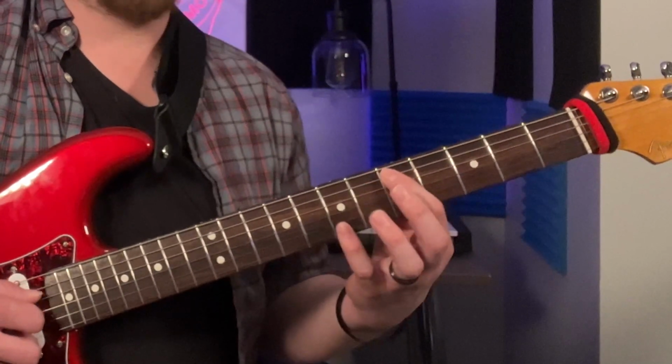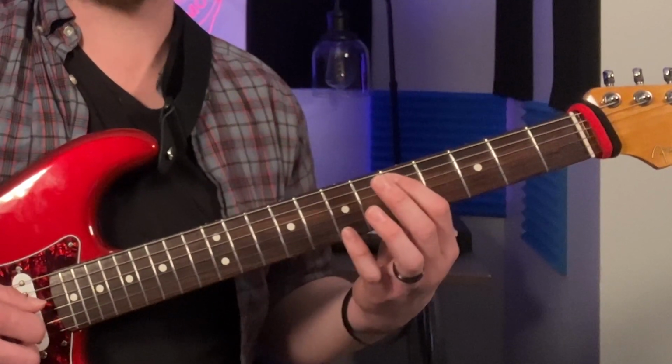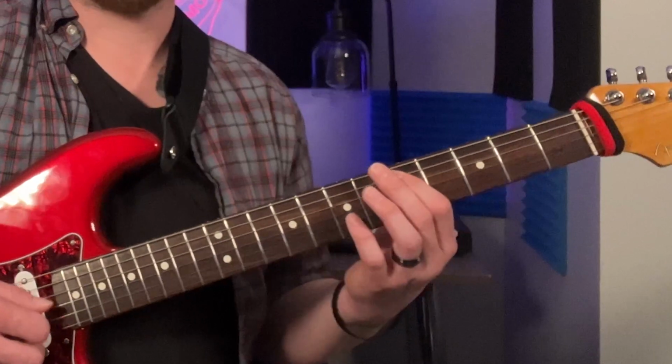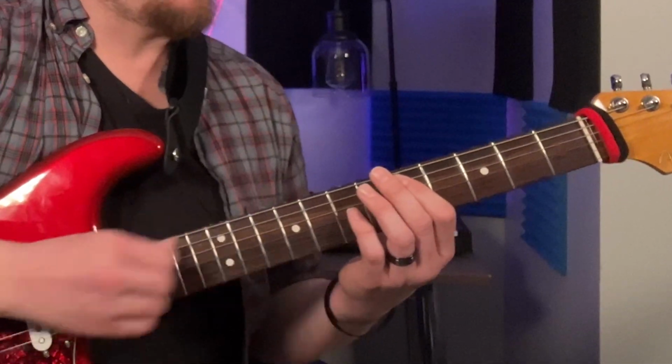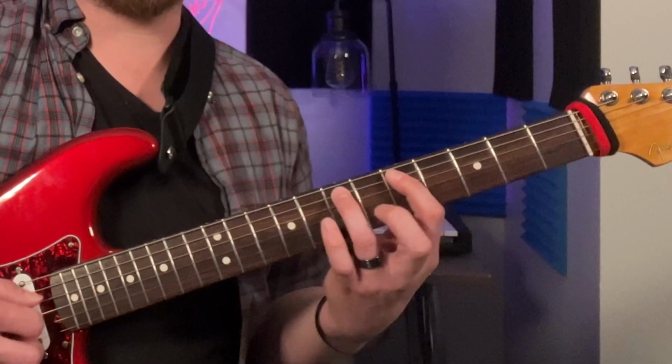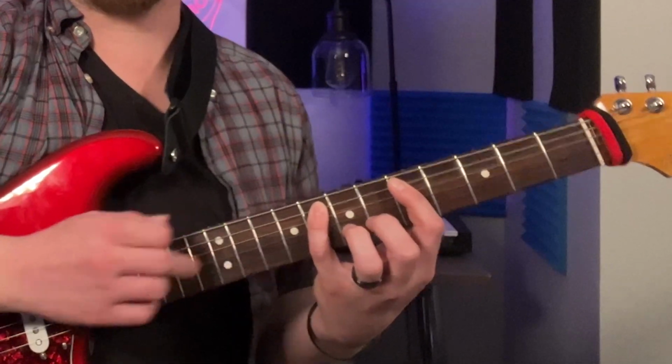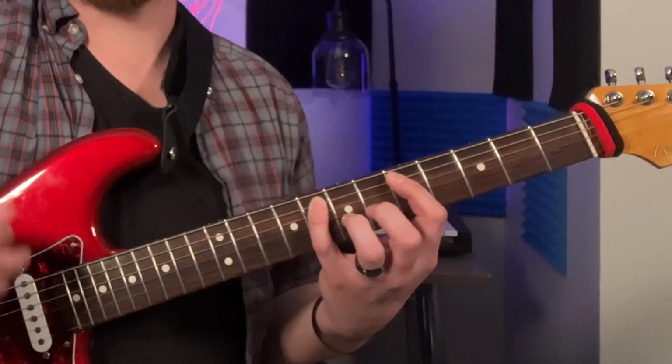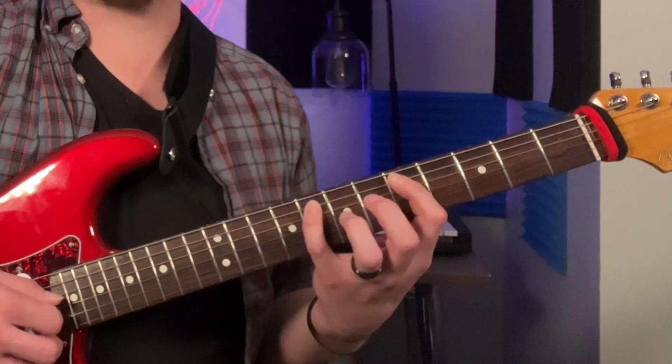So we had D. All right. Our 1, 3, 5 was D, F, A. So now we're going to find our third. It's going to be on the same string. So D, D sharp, E, F. So that was only 3 frets. So that's going to be a minor third. Okay. So D to F is a minor third.